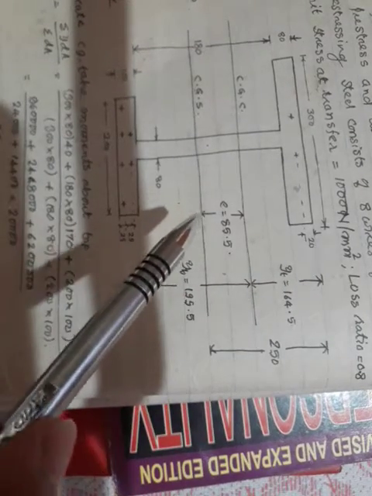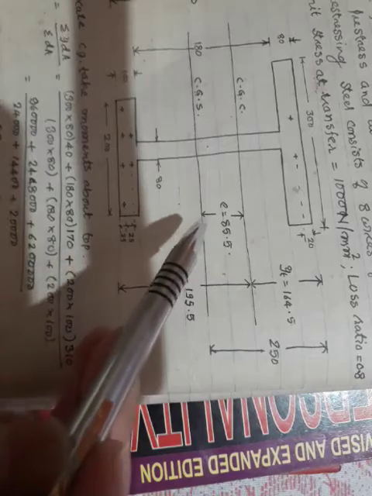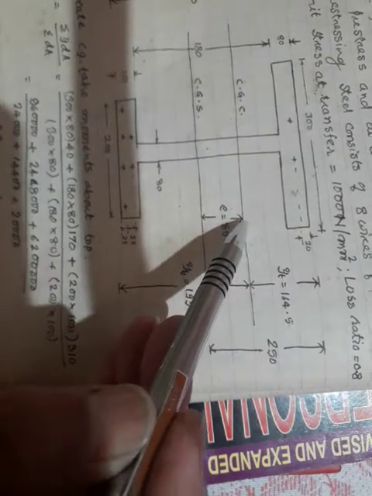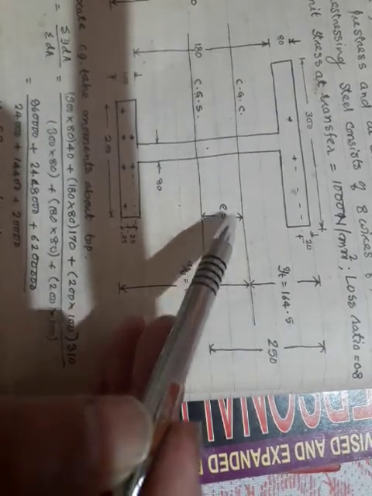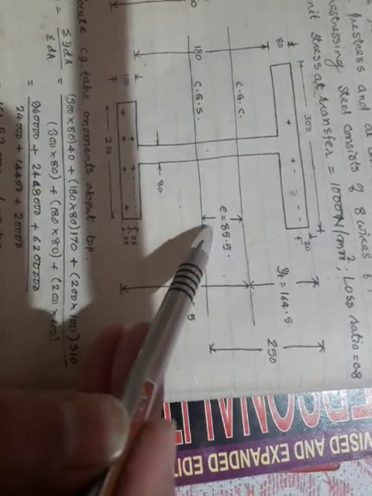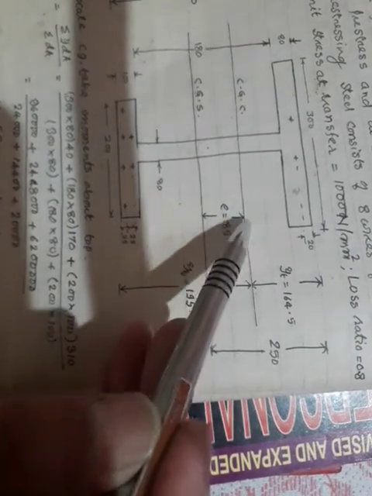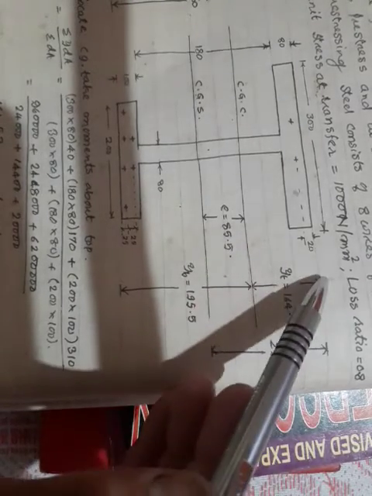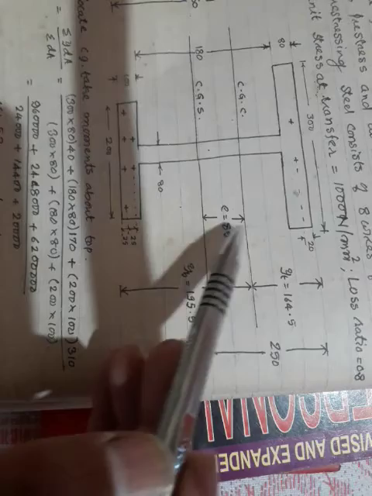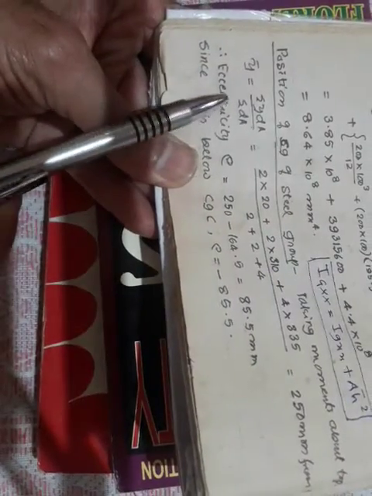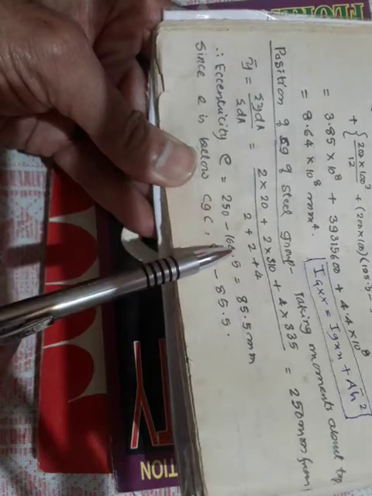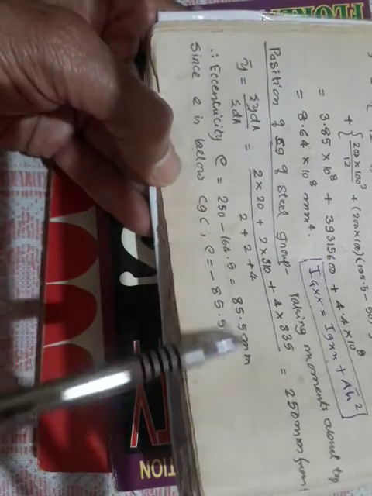Your CGC is here, 164.5. So now the eccentricity is the distance between CGC and CGS. Am I right? This is the eccentricity. I think you can easily calculate it. It is 250 minus this Yt, which will give me the eccentricity e. Eccentricity is 250 minus 164.5, which is 85.5 mm.